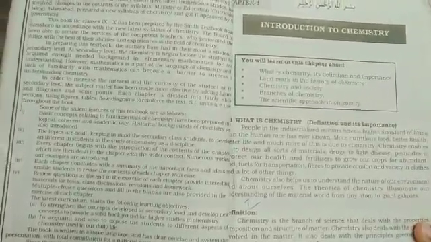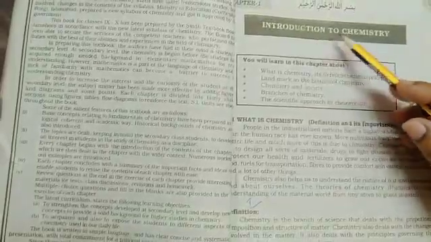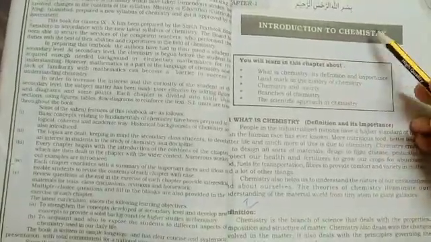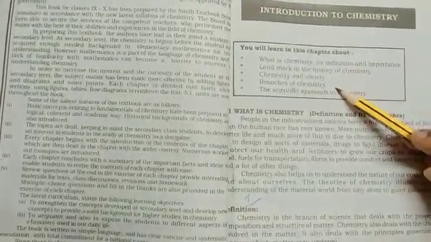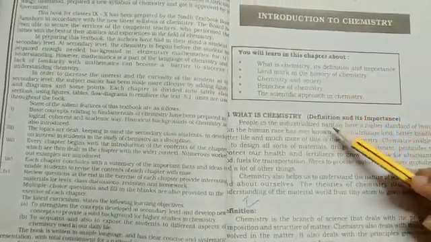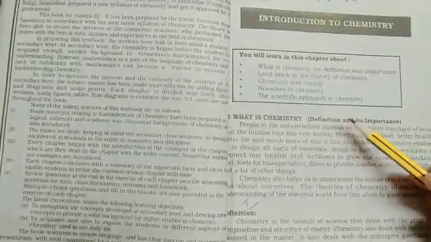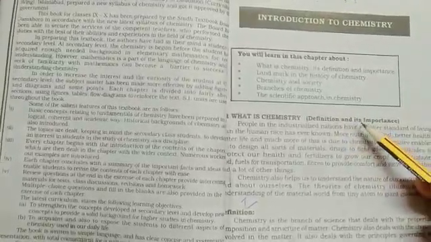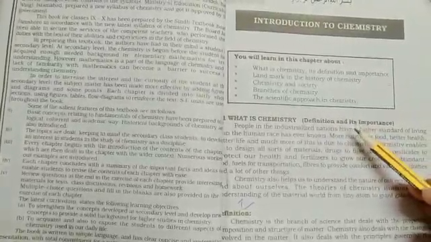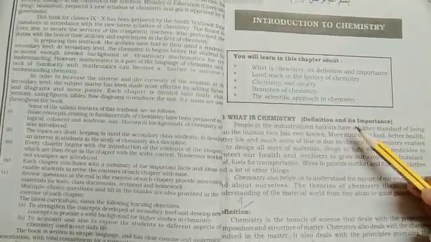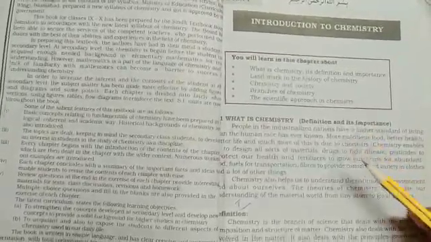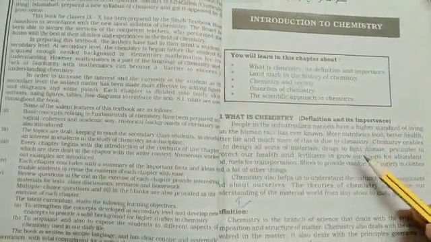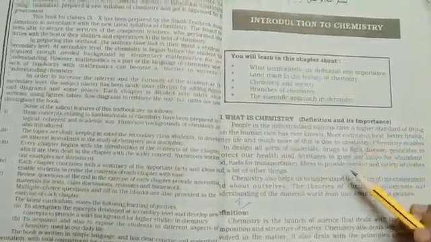Today we start chapter number 1, Introduction to Chemistry. This chapter is mainly divided into 5 portions. We start chemistry. First, you should know what is science. It is knowledge that provides understanding of this world and how it works. Now students, let's start chemistry.